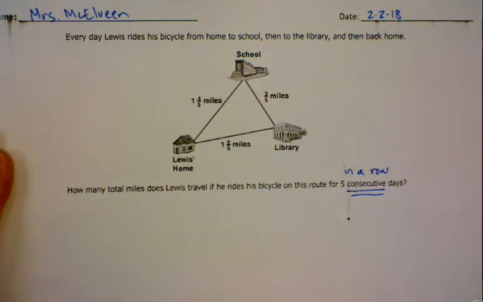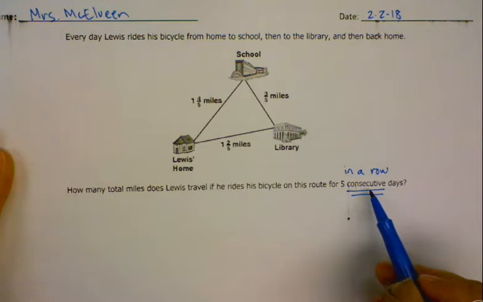I'm going to read the problem again. Every day, Lewis rides his bicycle from home to school, then to the library, and then back home. How many total miles does Lewis travel if he rides his bicycle on this route for 5 consecutive days? For 5 days in a row.